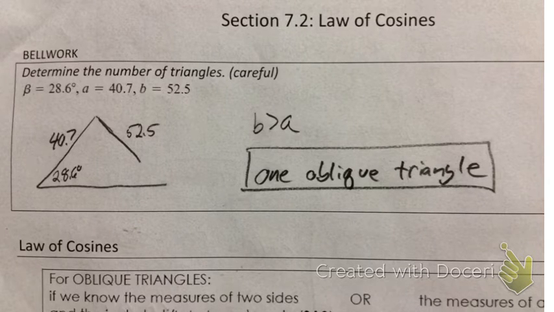Is your little dangly arm longer than the fixed arm? That's what that guy does. It's just your hand. It dangles there. Is your dangly arm longer than your big arm? If it is bigger, you're done. It's one oblique triangle. You don't have to find the height.